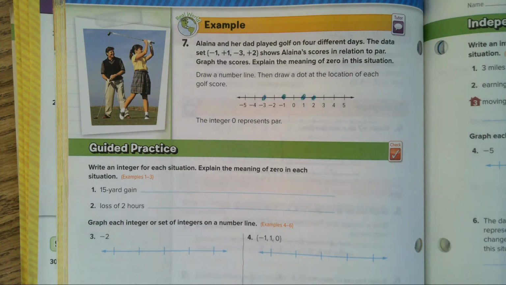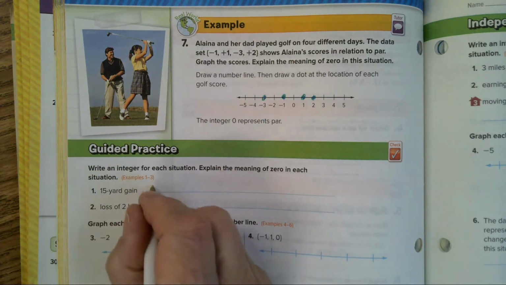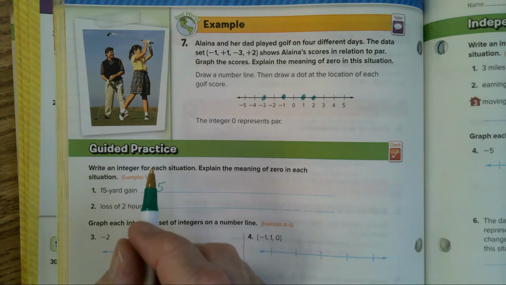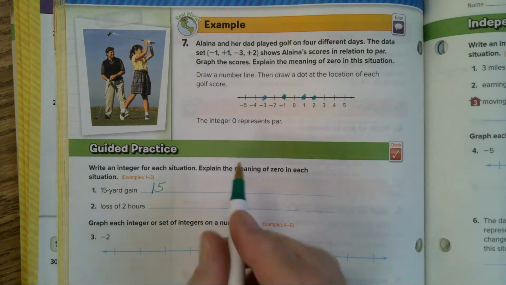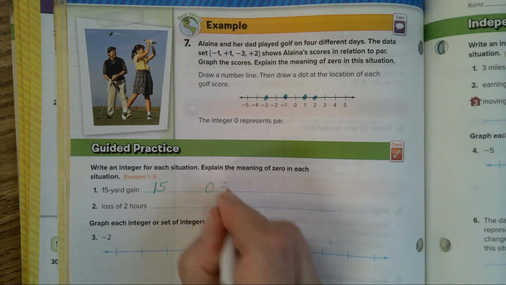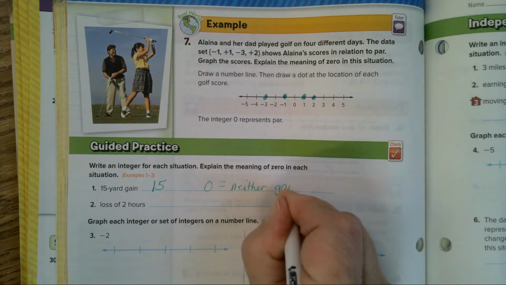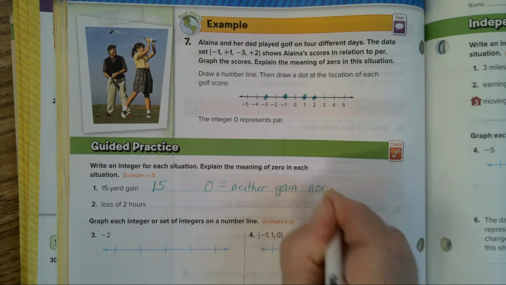Okay, now let's do our guided practice. Write an integer for each situation. Explain the meaning of 0 in each situation. Okay, who would like to do number 1? All right, my sleepy heads. Yes. 15, thank you, Owen. It's 15. And the integer 0 represents neither a gain nor a loss. Here, 0 equals neither gain nor loss.